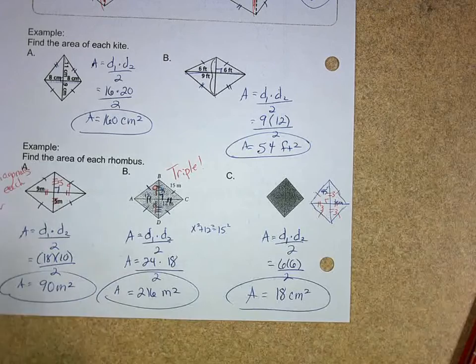Now there's a lot of other ones with radicals and 30, 60, 90, but don't forget to try these. I know this takes some time. Don't forget you can stop, pause, rewind them, and use those to your advantage.